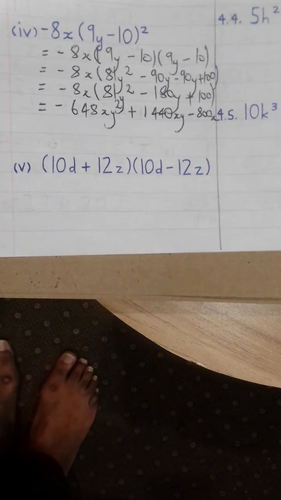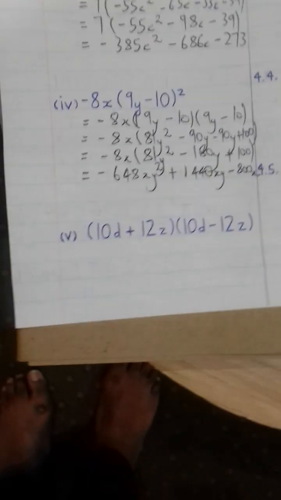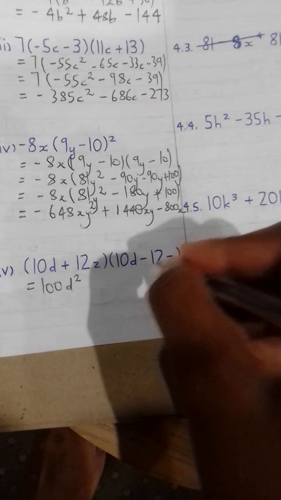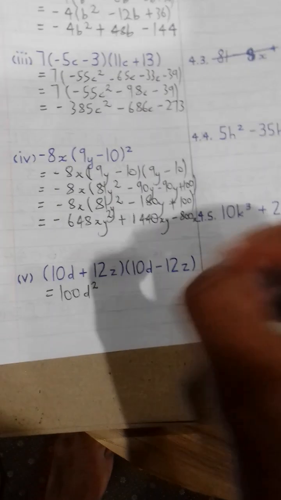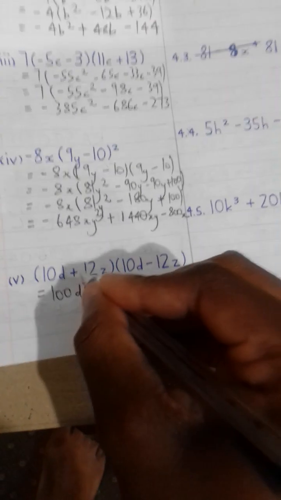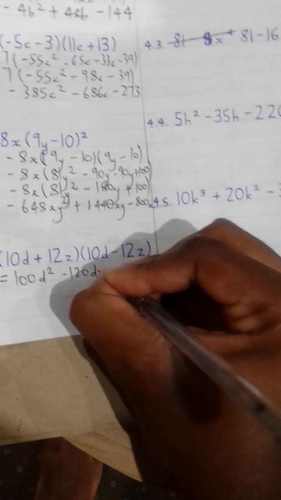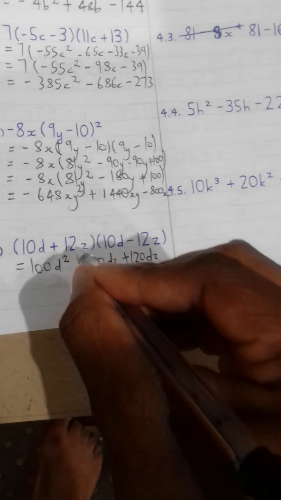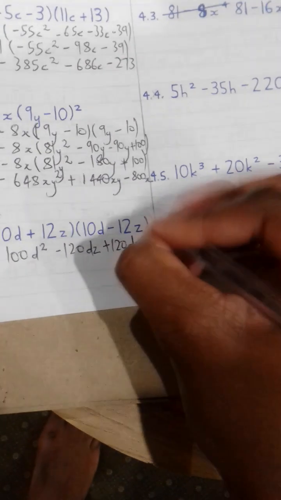Roman numeral number 5. Open bracket 10d plus 12z close bracket, open bracket 10d minus 12z close bracket. So we're just going to FOIL. 10d times 10d is 100d squared. 10d times negative 12z: 10 times negative 12 is negative 120dz. 12z times 10d is plus 120dz.